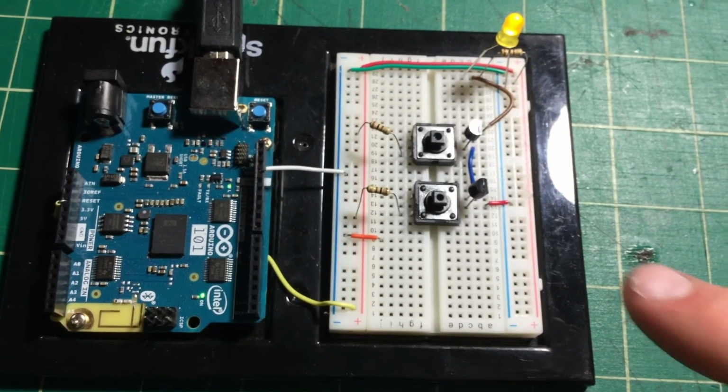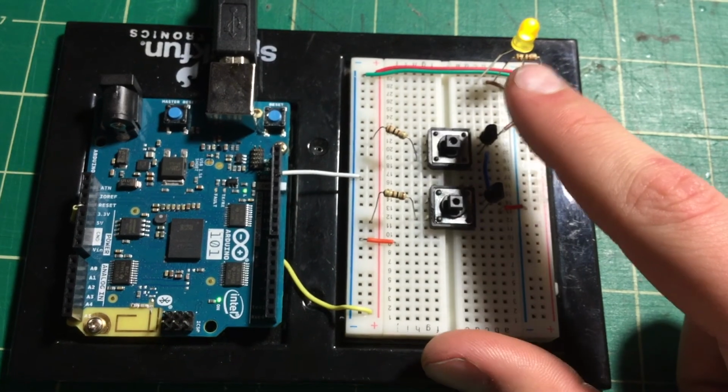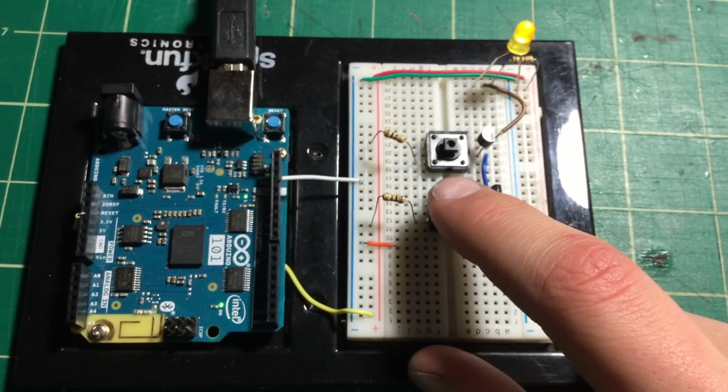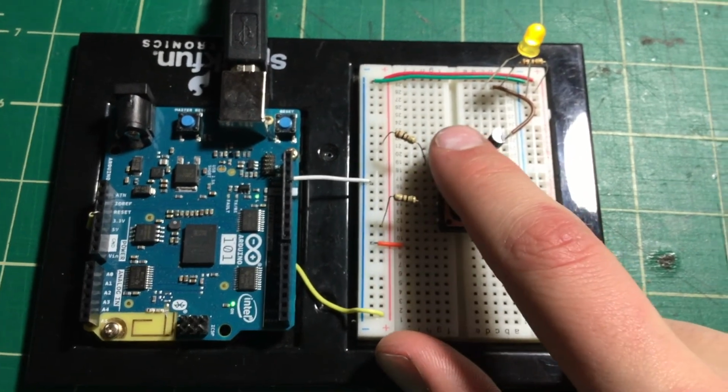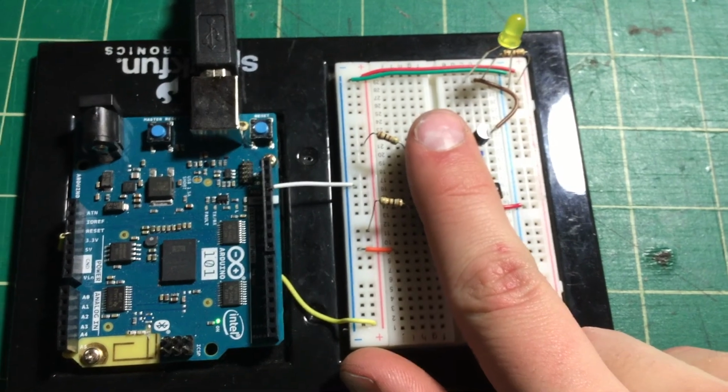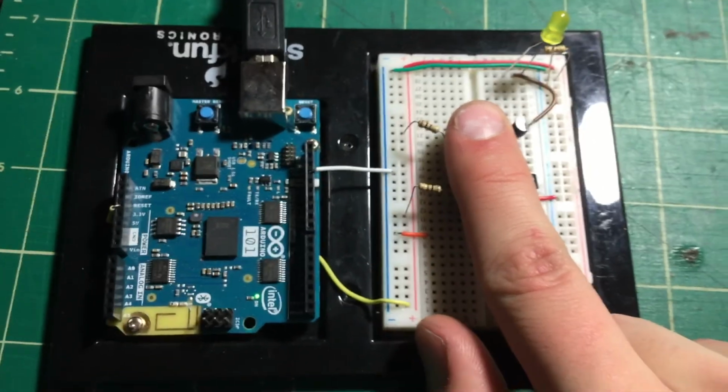This is the NAND circuit. You can see currently this LED as our output is equal to 1, and our switches A and B, if you hit them independently, our output is still equal to 1, but if you hit them simultaneously, our output goes to 0.